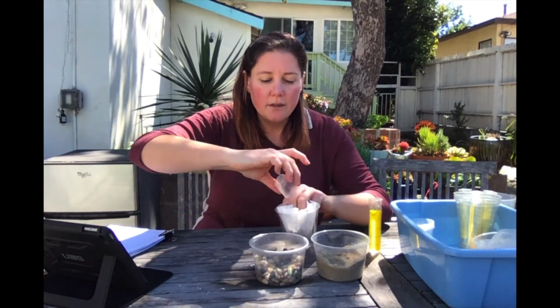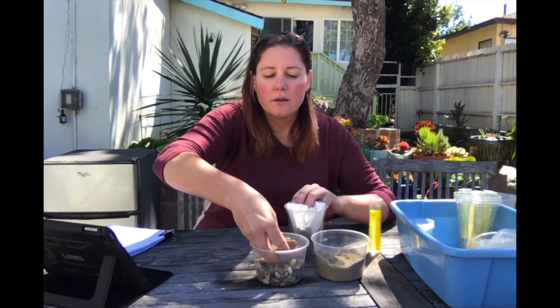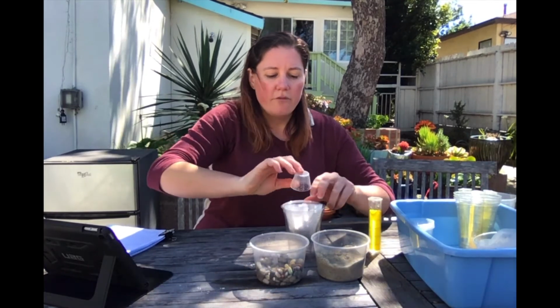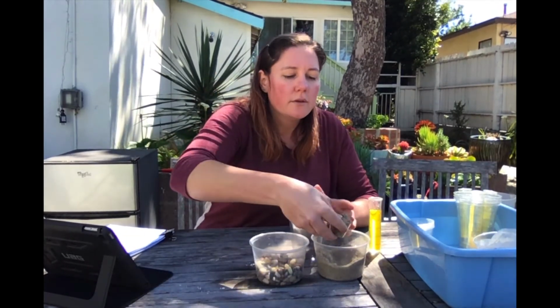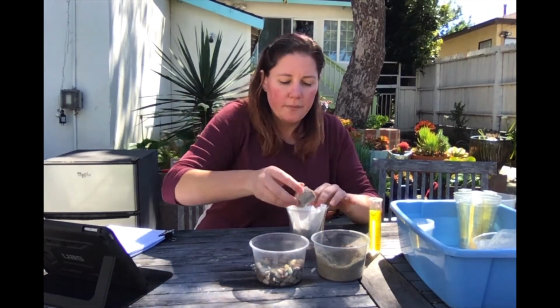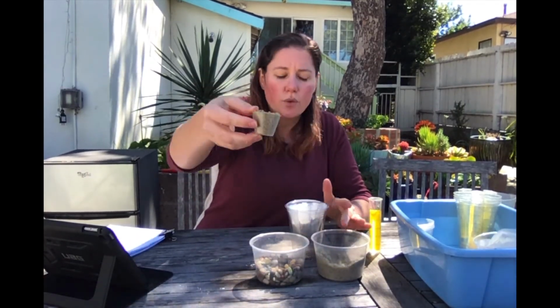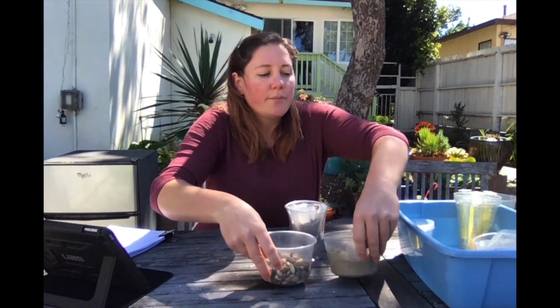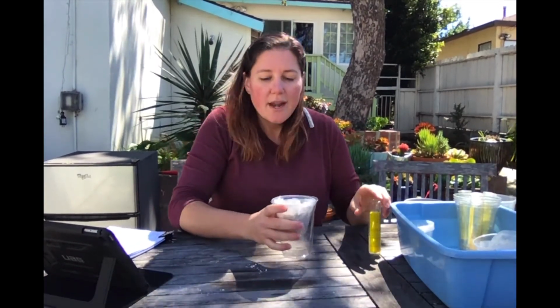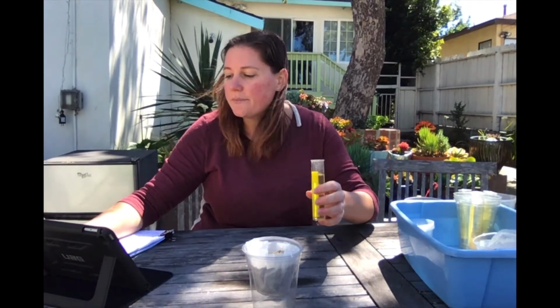So there's 1 and 2 of my gravel, and now 1 and 2 of my sand. I've already pre-measured my 50 milliliters of water, or a quarter cup, and I'm ready to pour. So let me pull up my timer again, and once I have that ready, I'll pour and we'll do 30 seconds to see what happens. All right, here we go.